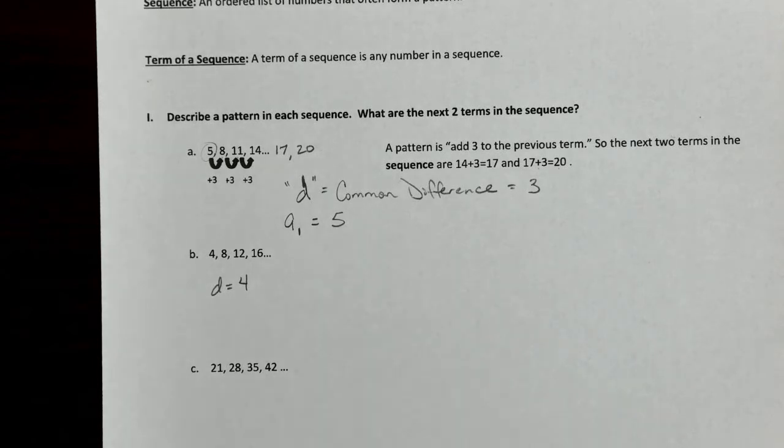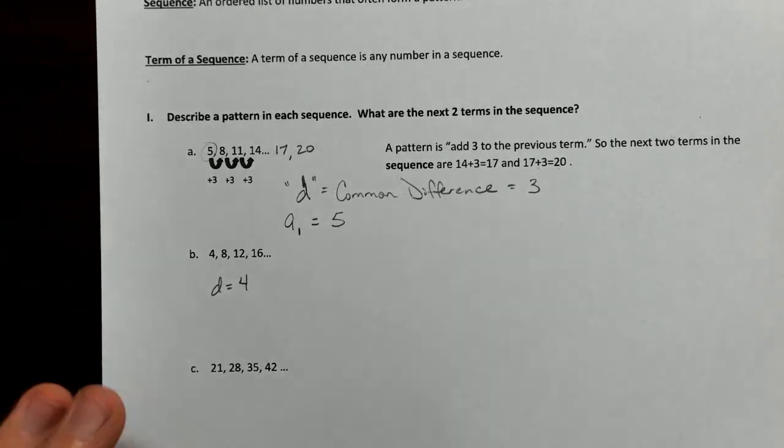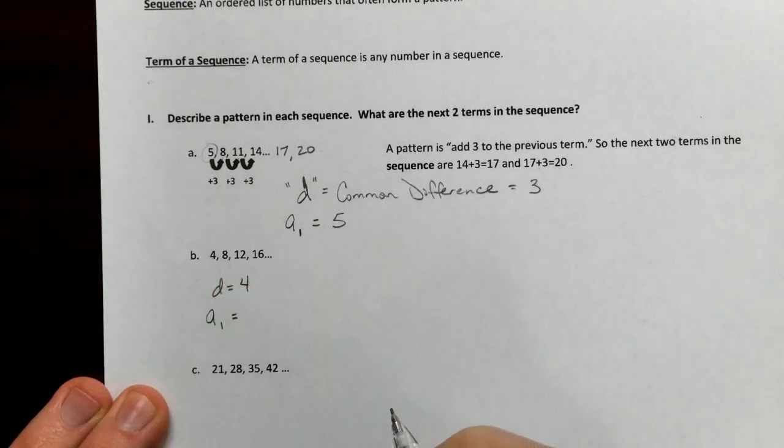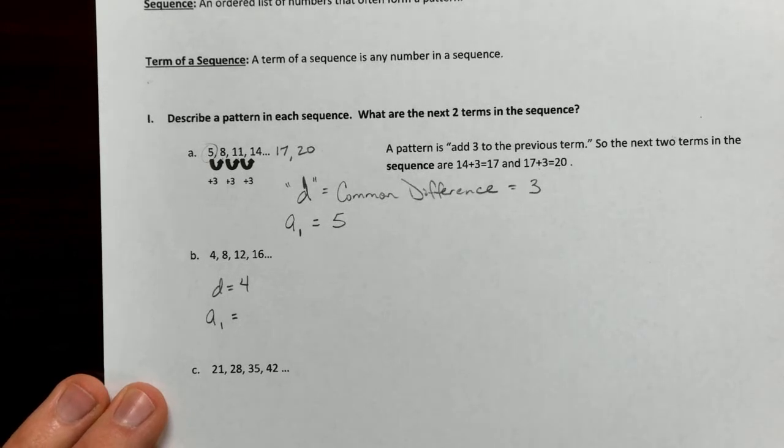Great job. Andrew, you here? Hampton, excuse me. Yeah, I'm here. All right, Andrew. The common difference is 4. What about A sub 1? What is A sub 1 for B? What does A sub 1 mean, Andrew?